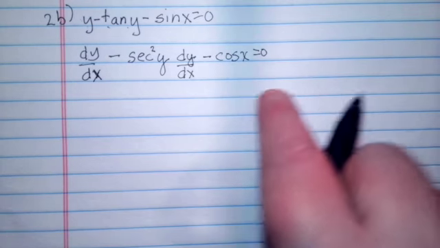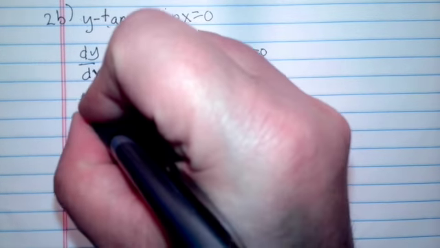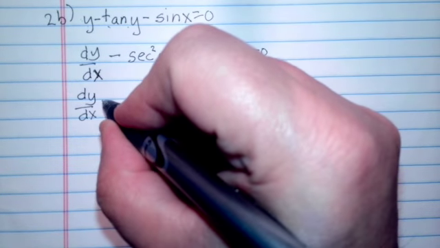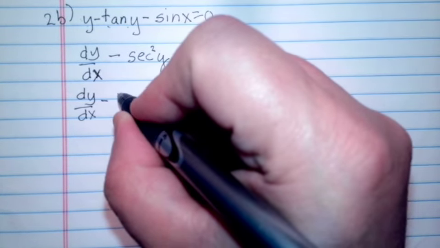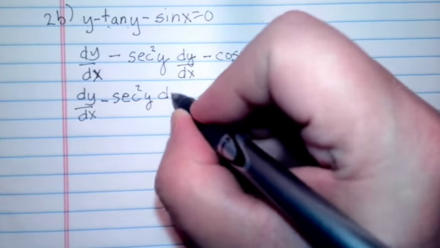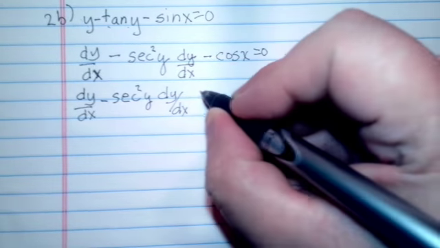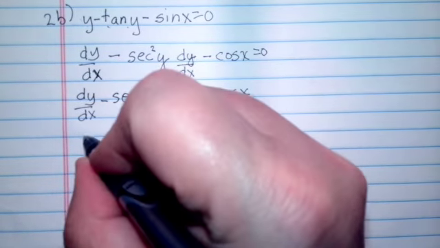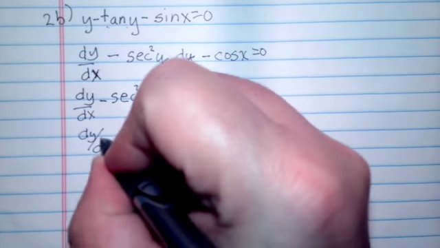I'm going to pull the cosine x over to the right side. Factor out a common factor dy/dx.